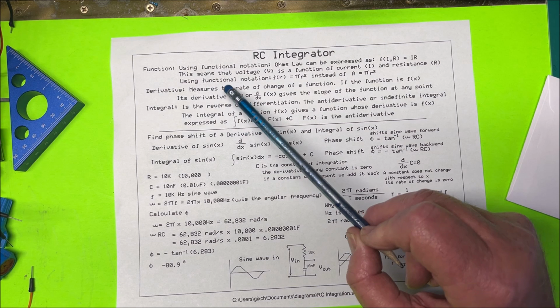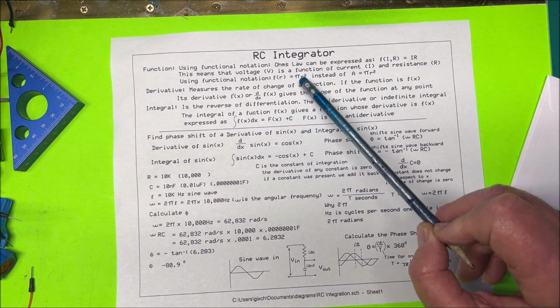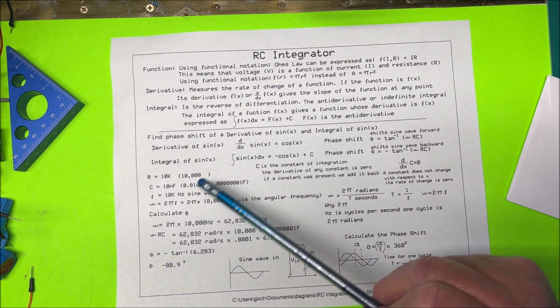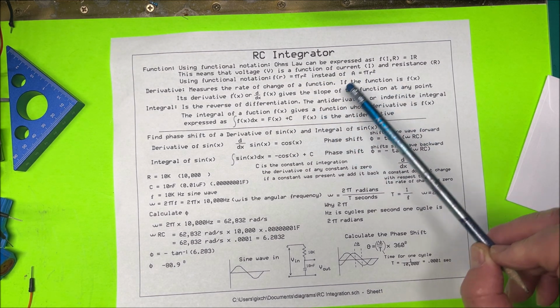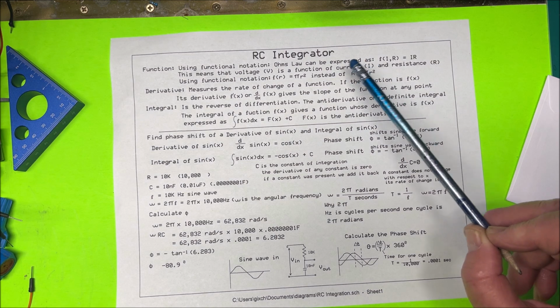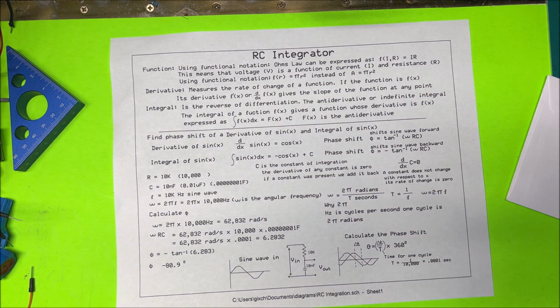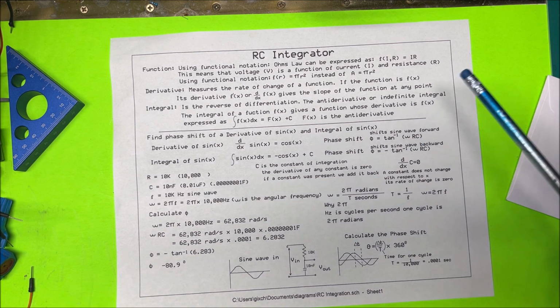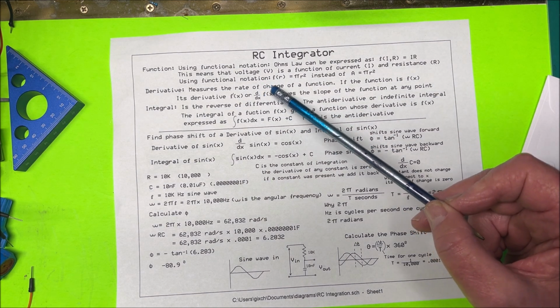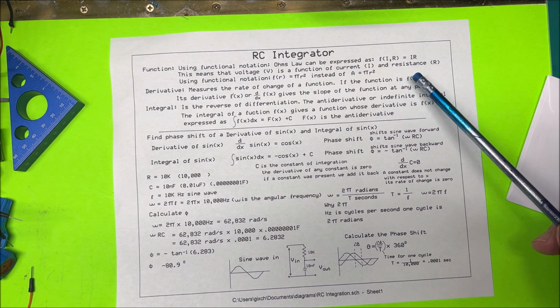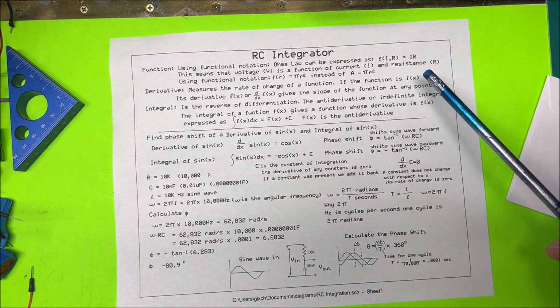And then using functional notation, f of r is equal to pi r squared, and you write that instead of the area is equal to pi r squared, okay? So this in functional form is this here, okay? That's all a function is. But a derivative measures the rate of change of a function, and if the function is f of x, its derivative, d over dx, f of x, gives the slope of the function at any point, okay?